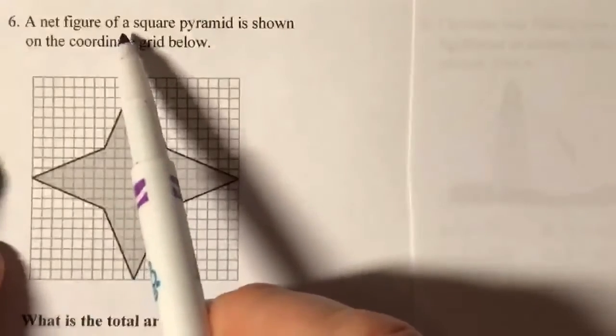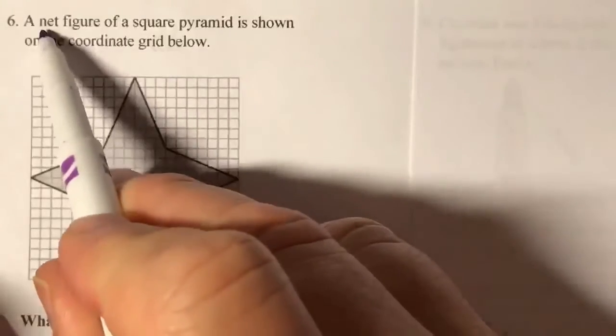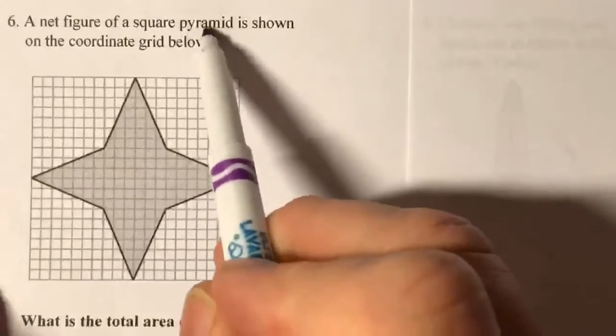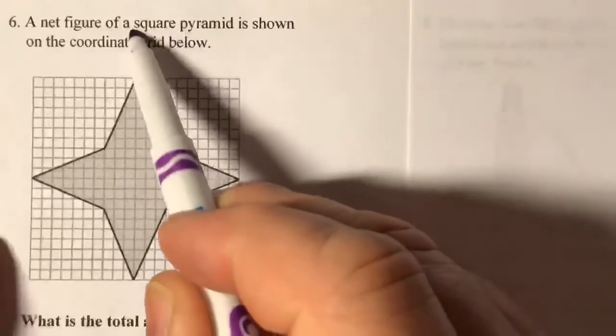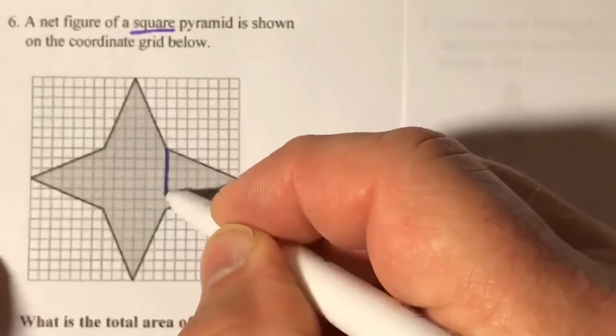Net figure of a square pyramid. Okay, a net, what that means is a flattened out three-dimensional figure into a two-dimensional figure. The base of the pyramid is a square. It tells you right here. The base is going to be a square.